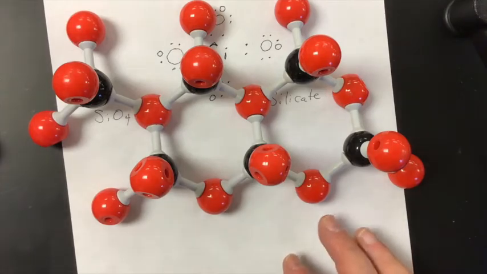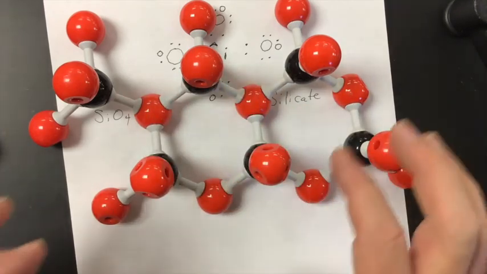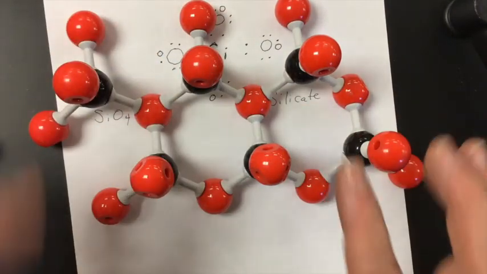Okay, so a review. You can have single tetrahedral groups, you can have chains of tetrahedral groups, you can have rings of tetrahedral groups, you can have sheets of them, and you can have three-dimensional structures of them.